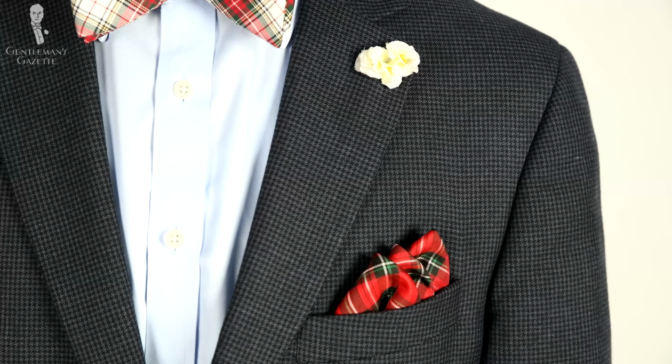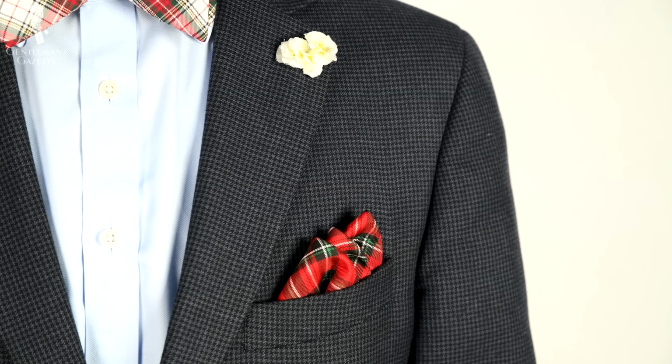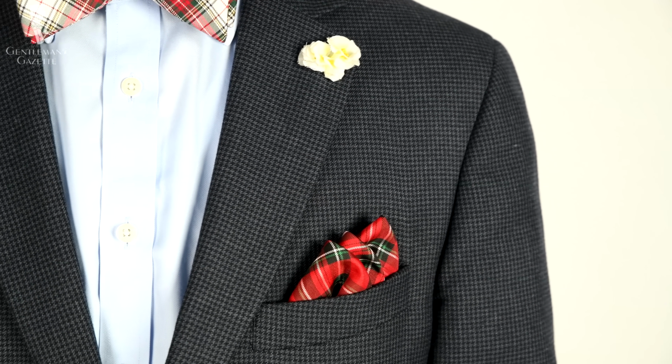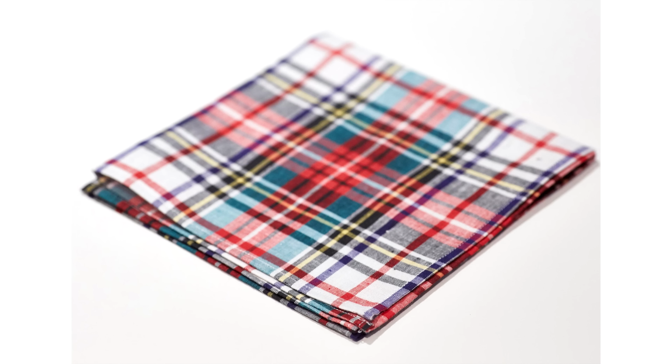For tartan pocket squares, the same rules generally apply as for neckwear. Tartan pocket squares, either in wool or silk, can add a pop of color to an otherwise more muted outfit. And out of all the types of garments we've discussed today, you've got the greatest liberty to be really bold with a pocket square in tartan.